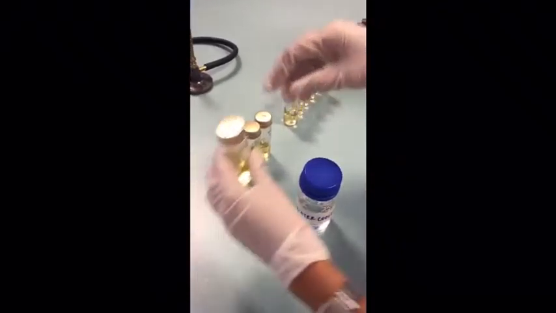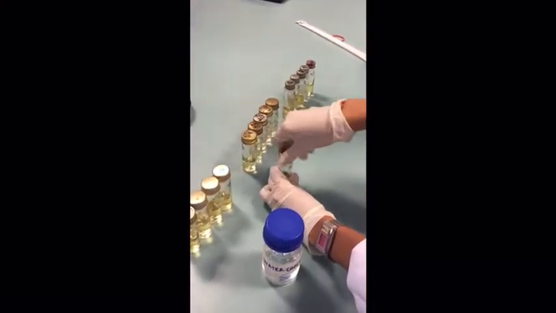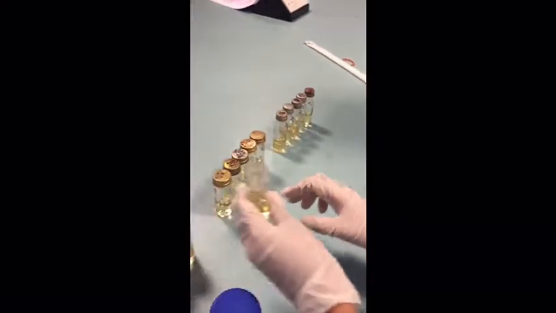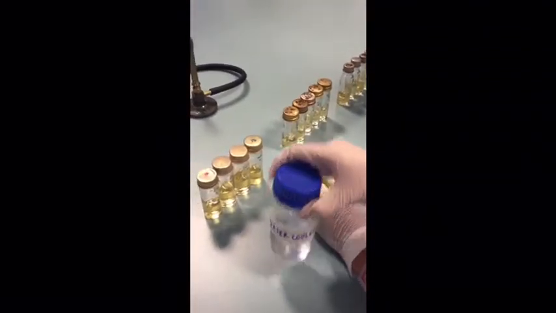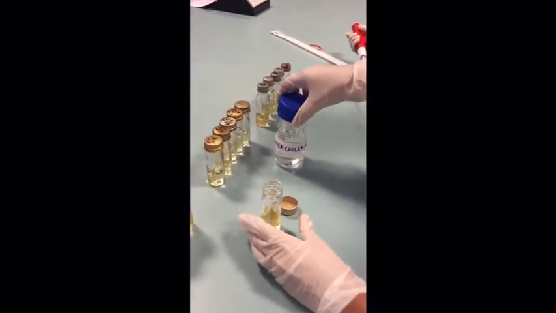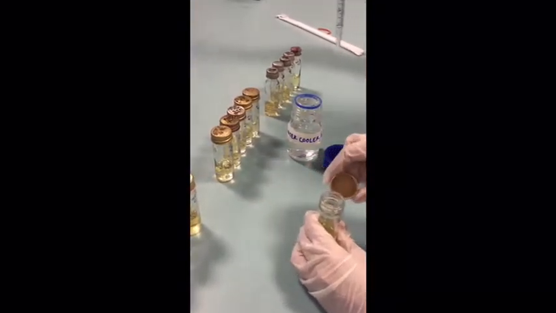An aseptic technique is used while carrying out the procedure. First, we have to flame the mouth of the tube. 10 ml of water is pipetted from the water cooler sample.